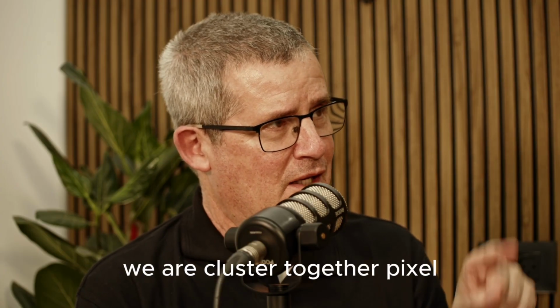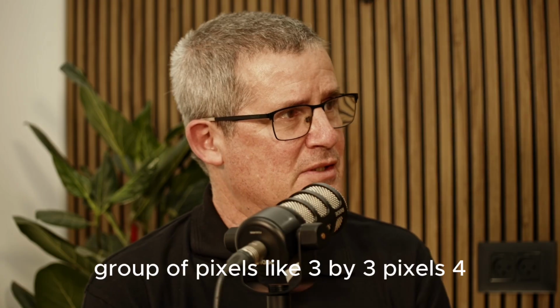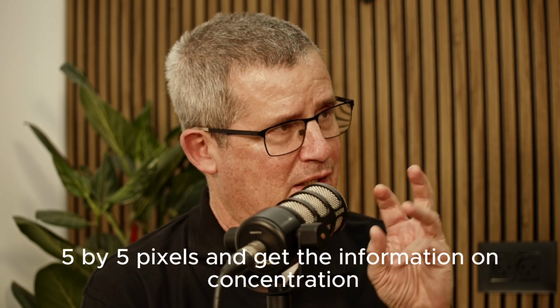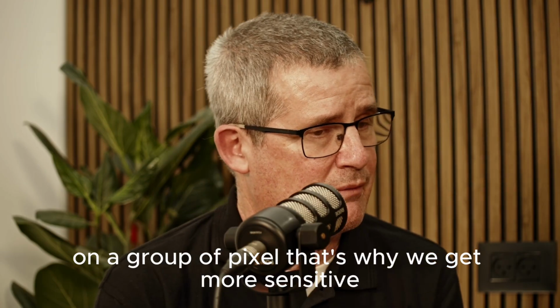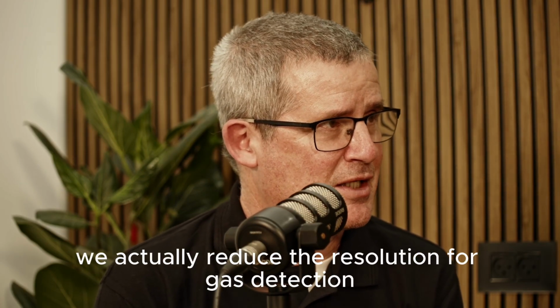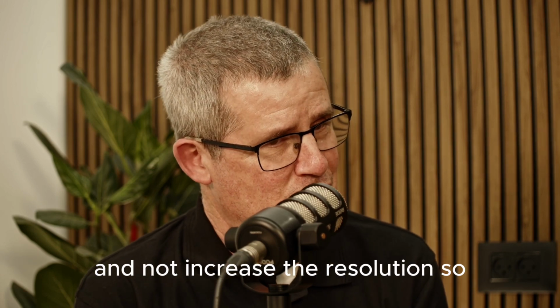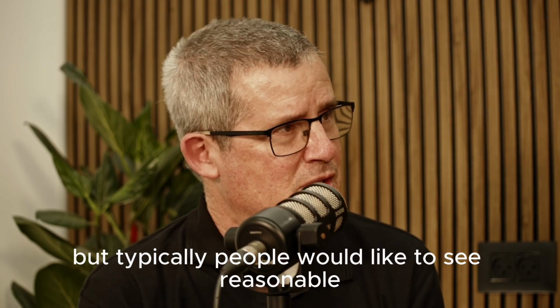We cluster together groups of pixels, like 3 by 3 pixels, 5 by 5 pixels, and get the information on concentration on a group of pixels. That's why we get more sensitive. We actually reduce the resolution for gas detection and not increase the resolution. But typically people would like to see reasonable.